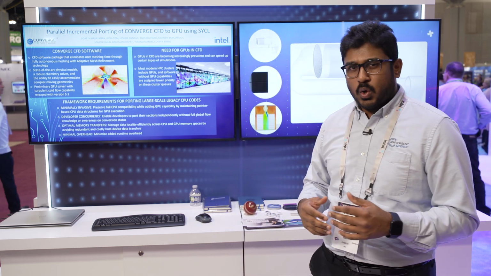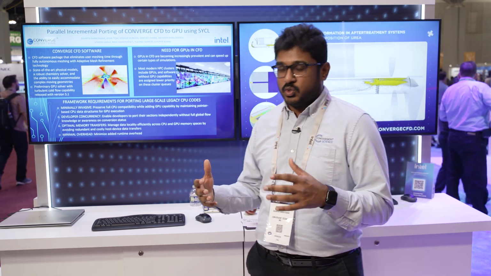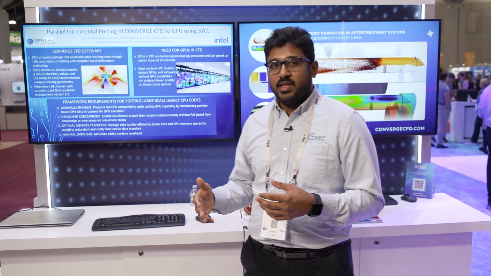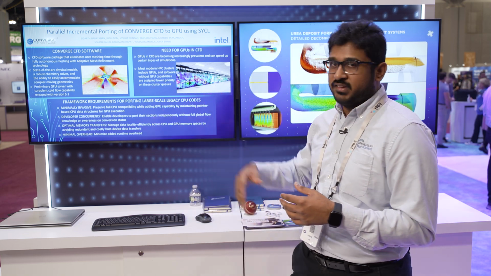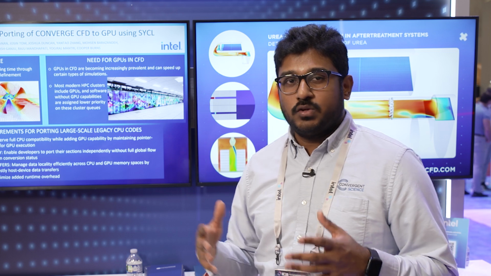So why do we go to GPUs? One of the major reasons we needed GPUs, even for memory-bound applications like CFD, is that a lot of the resources available today are GPU-based. Take Aurora, for example, the latest supercomputer from Argonne, which is a GPU-based system. With that being said, we wanted to move our CPU-based code to GPUs, and since our code base is quite large, we wanted a framework to do the transition from CPUs to GPUs.